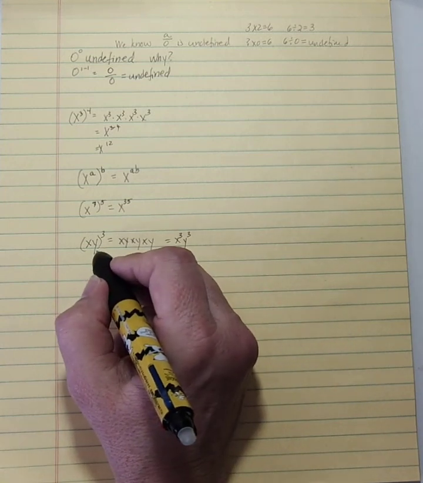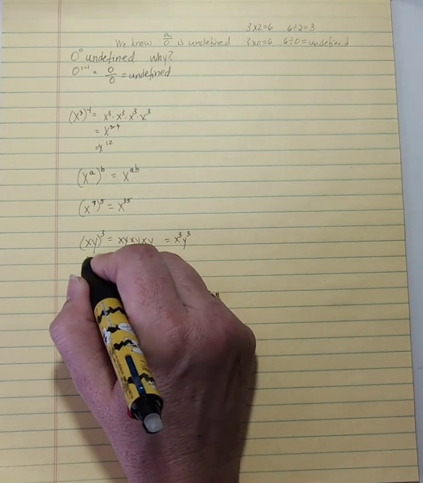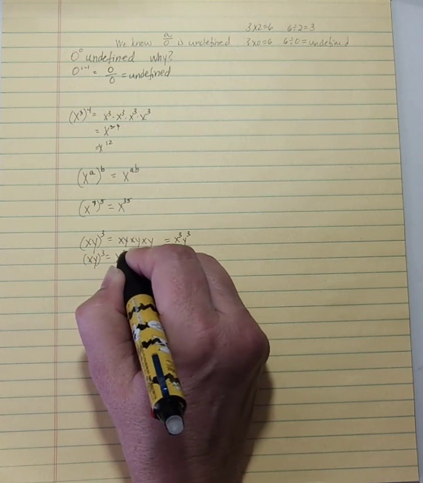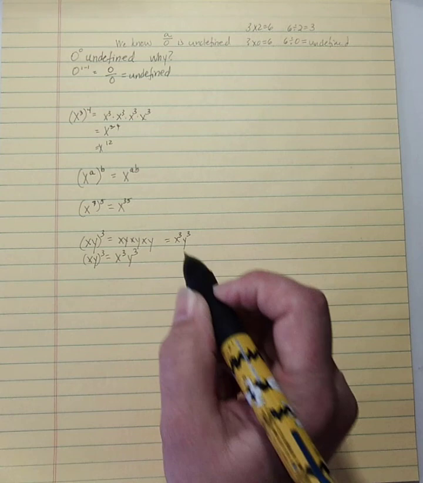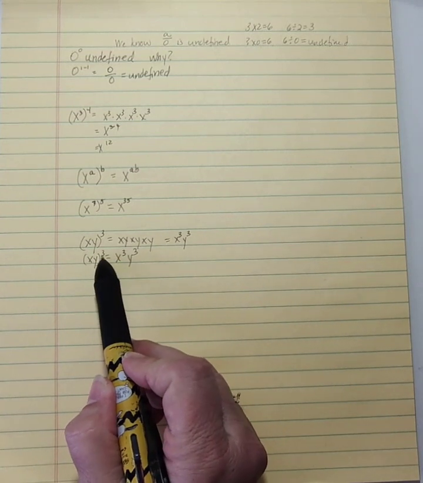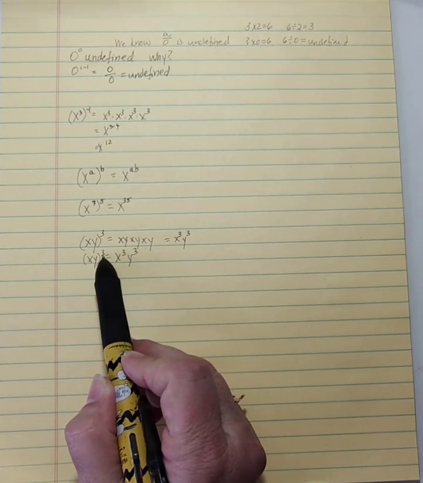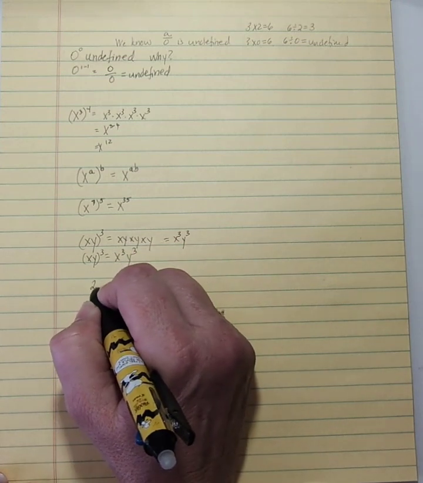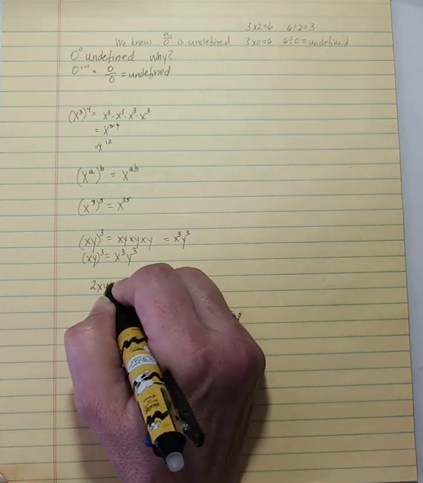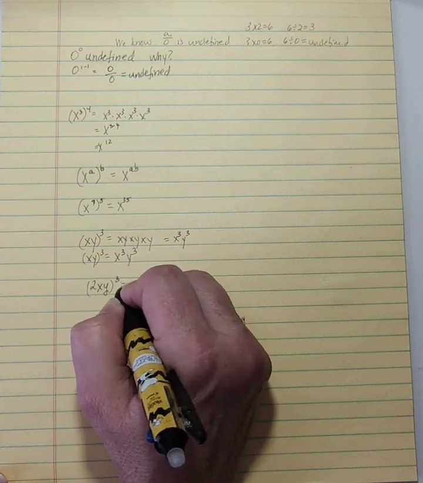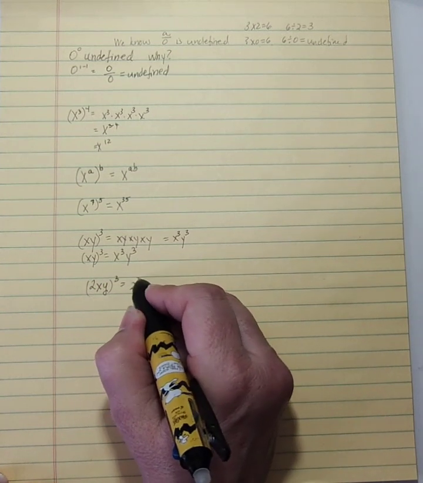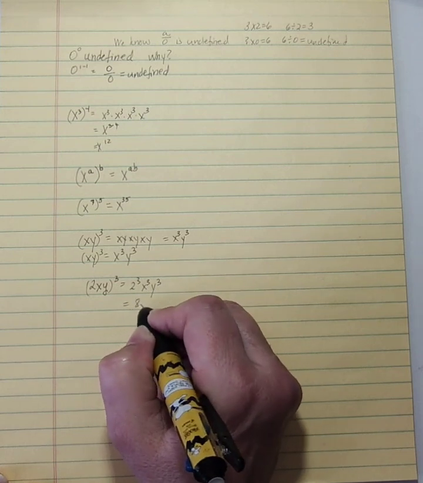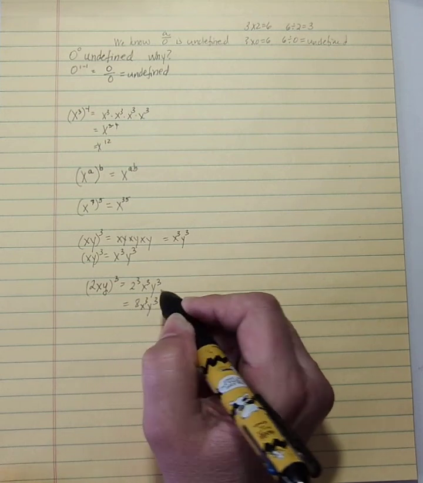But when we have a product raised to a power, we might want to rewrite it as x to the 3rd, y to the 3rd, where we put each of the bases to the power it's being raised to. So if I had something like 2xy to the 3rd power, that would be 2 to the 3rd, x to the 3rd, y to the 3rd, or 8x cubed, y cubed.